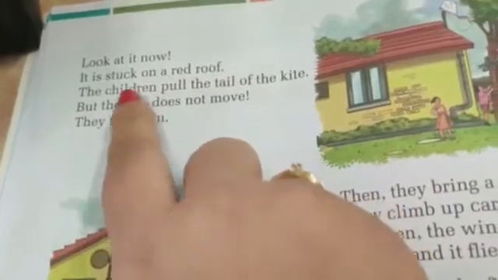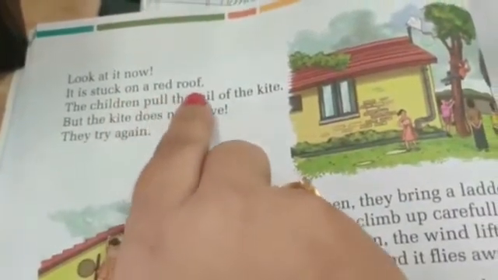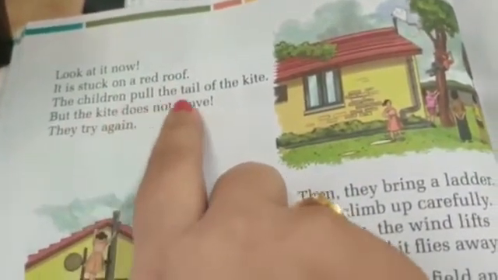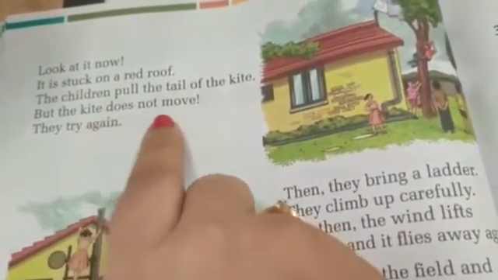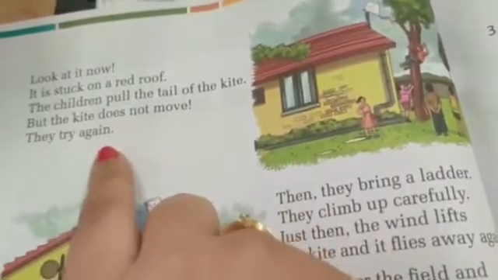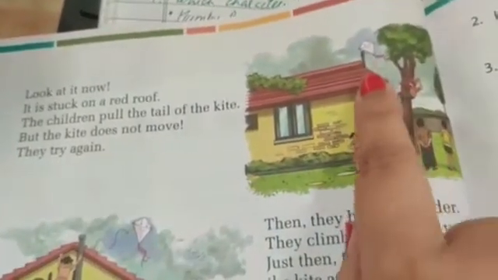Look at it now. It is stuck on a red roof. The children will pull the tail of the kite, but the kite does not move. They try again. Can you see the kite over here? See? It's got stuck, and here are those children.